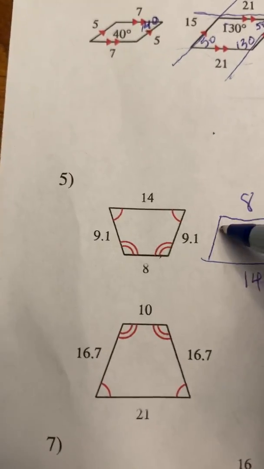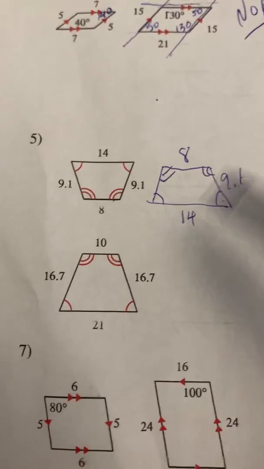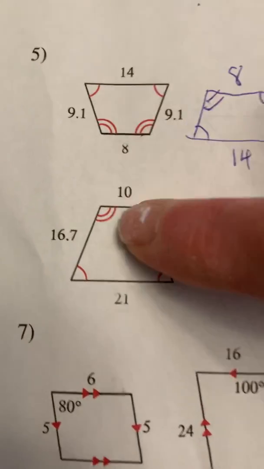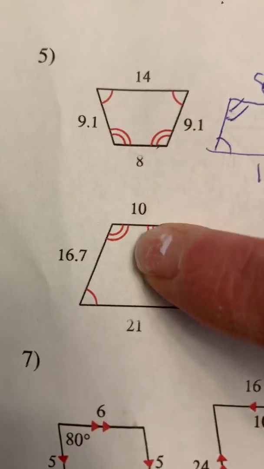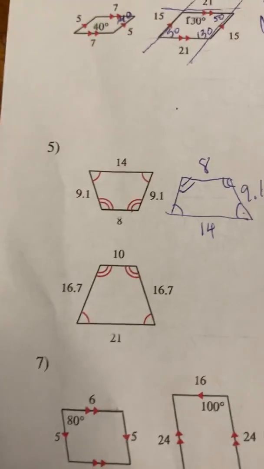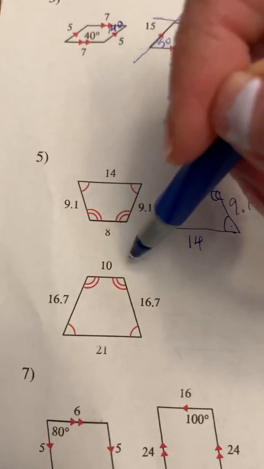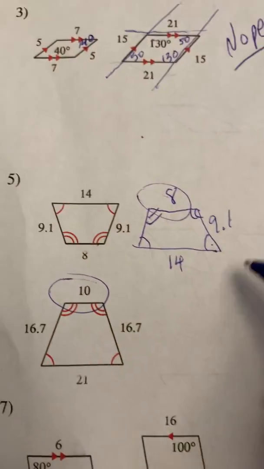Just so that you understand that we are going to take a look at the sides that are corresponding, the matching ones. So the 14 here does not match with the 10. It's the 8 that matches with the 10. So some people will redraw it, but you definitely don't have to. Okay, so when we do that, let's compare sides here. I'm going to do the 10, and that's going to match with the 8.